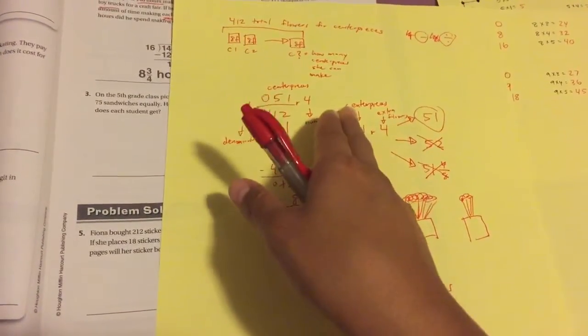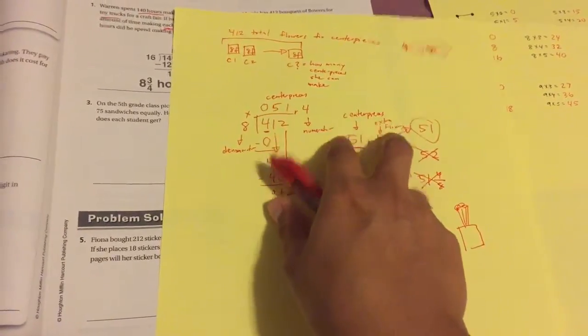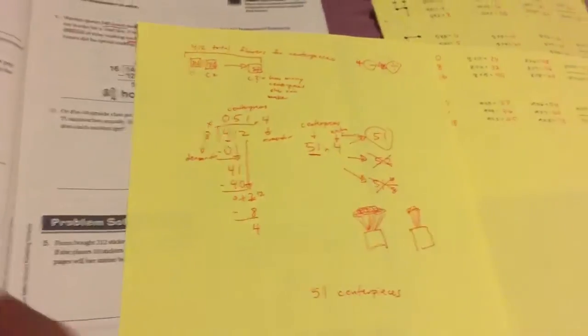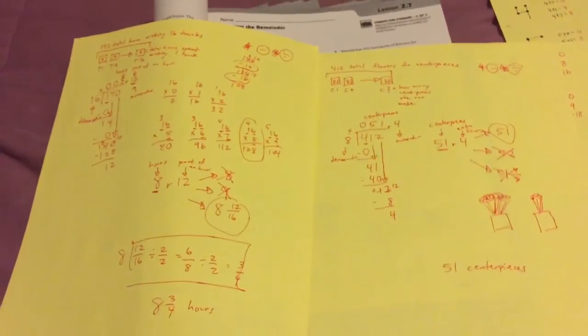What's the whole number represent? What does the remainder represent? And sometimes they're the same, and sometimes they're different. Like here, one's talking about centerpieces, and this one's talking about flowers. Whereas last time, it was talking about hours and part of an hour. So they kind of relate. So I hope that this video helps.